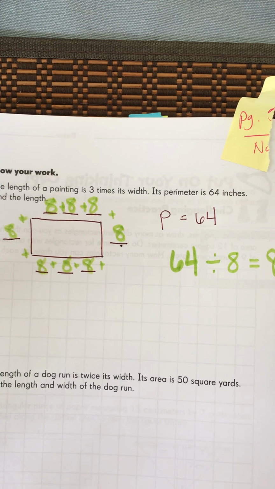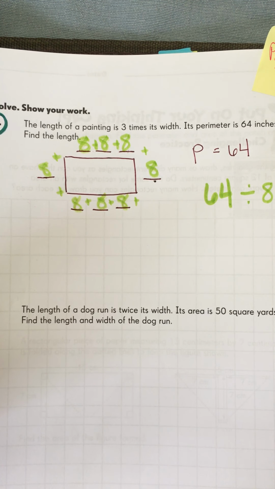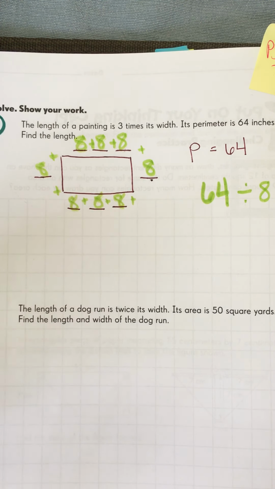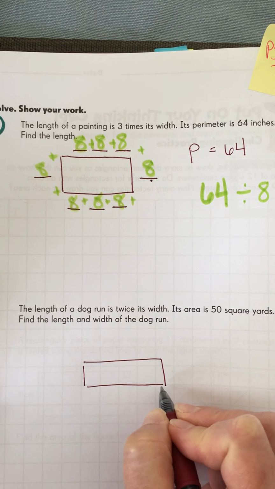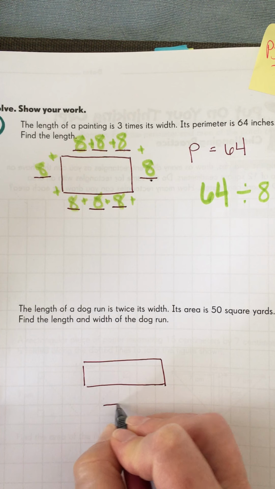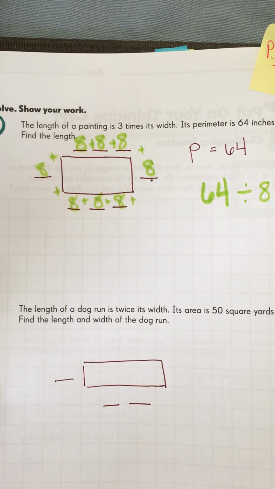The problem below is very similar, but it's solving for area. So area, we have a different formula, right? So it reads, the length of a dog run is twice its width. So right off the bat, I'm going to draw my dog run. And I know that the length is 2 times as much as its width.